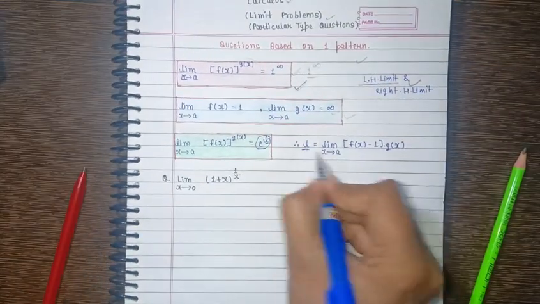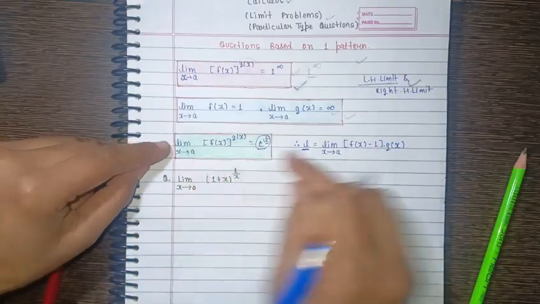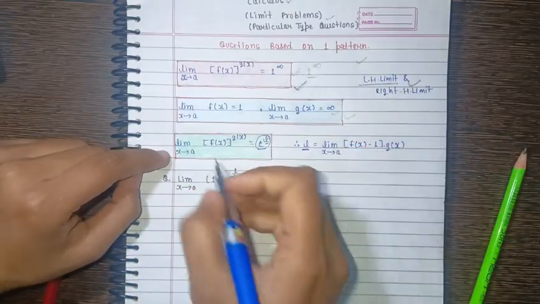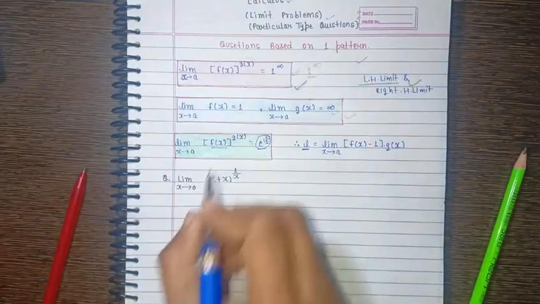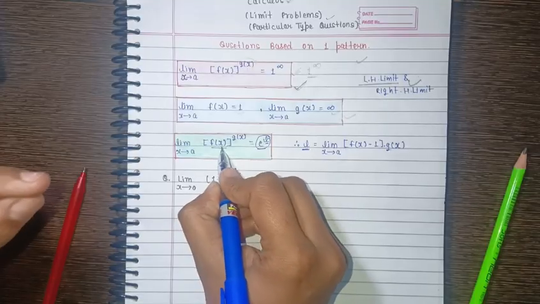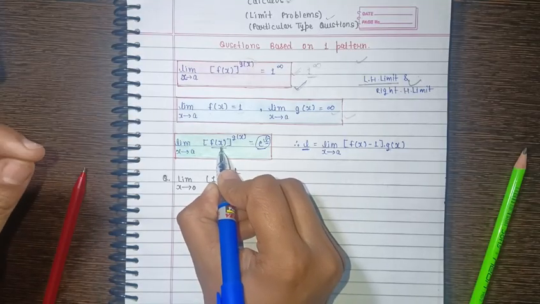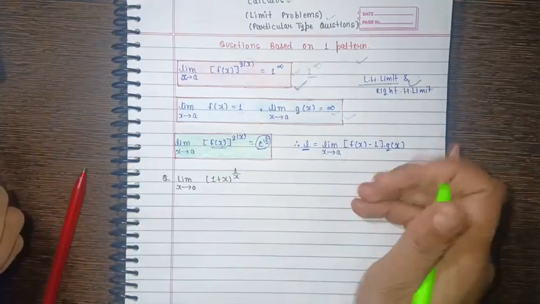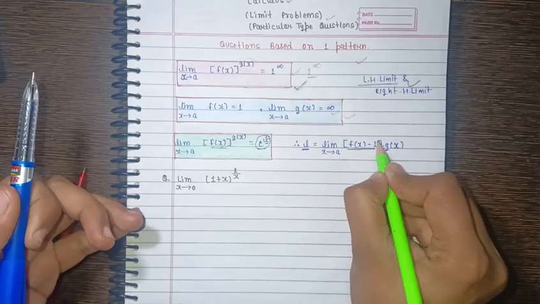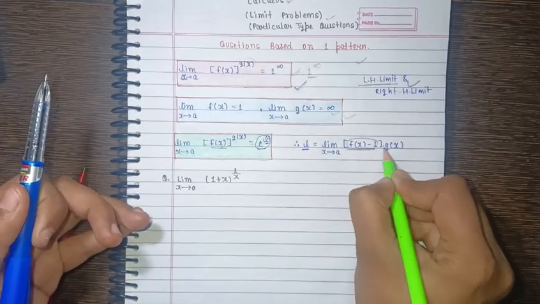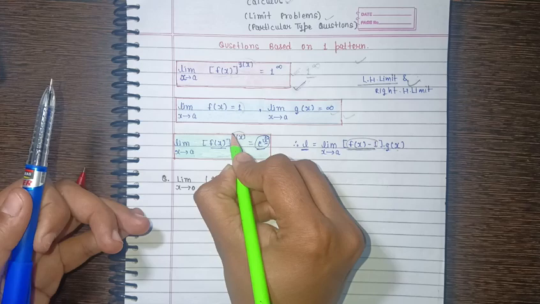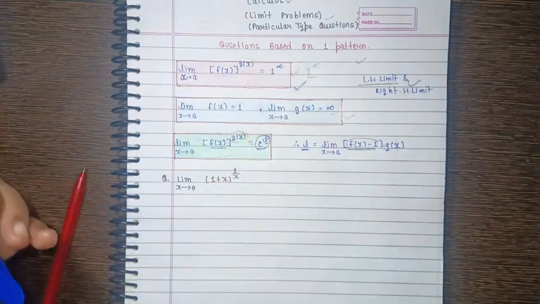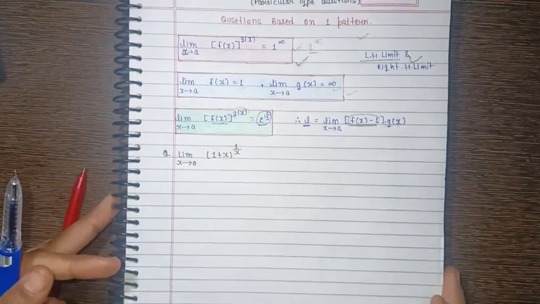In L, the limit comes as it is and you have to subtract 1 from your inner function. Basically the inner function is f(x). Just subtract 1 from the inner function and multiply this with the function which is given in the power.